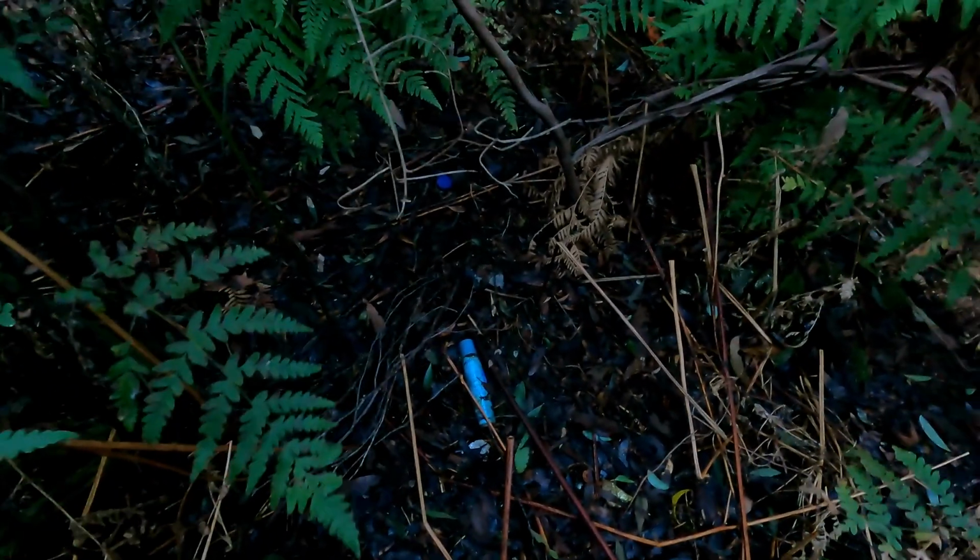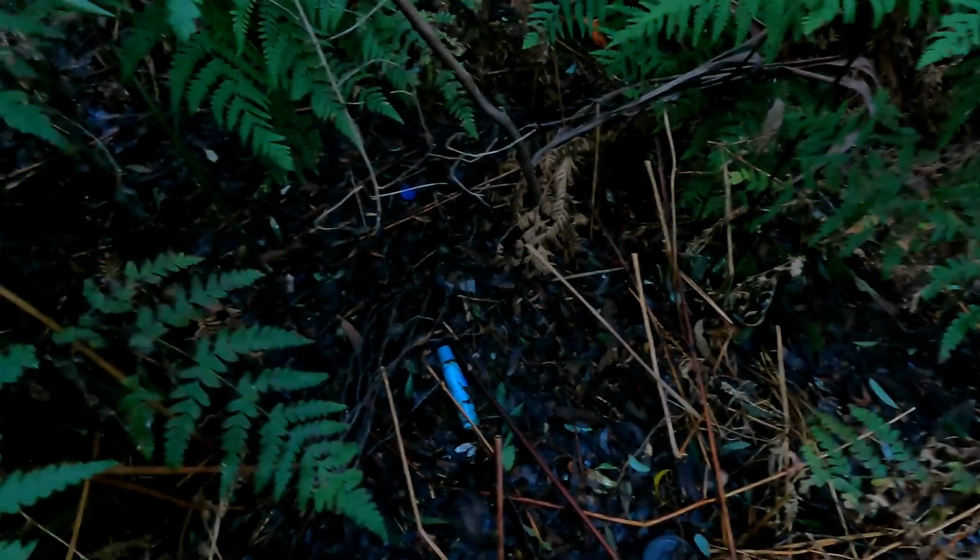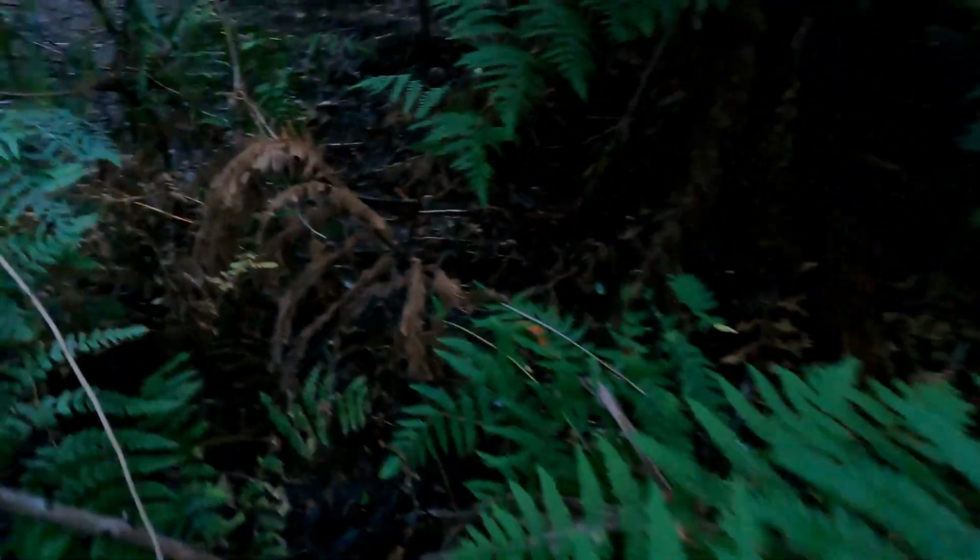Some of this stuff's fairly new on the scheme of things. I mean, there's an Impulse can. That's not going to be 50 years old or anything like that. That's probably only just a couple of years old. A little jar. We've only owned this place for a couple of years, so obviously people have been dumping here for quite some time. Bit of metal pipe there. An old shoe. There's just stuff scattered everywhere through here.